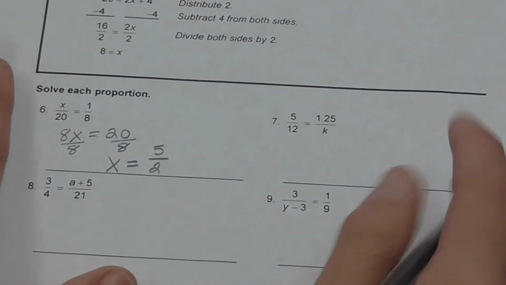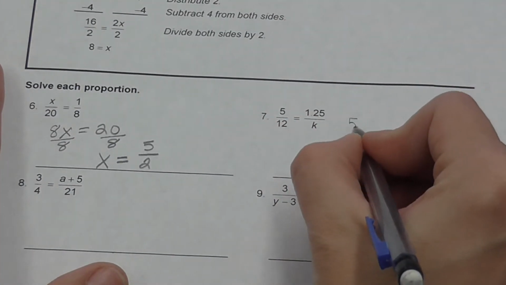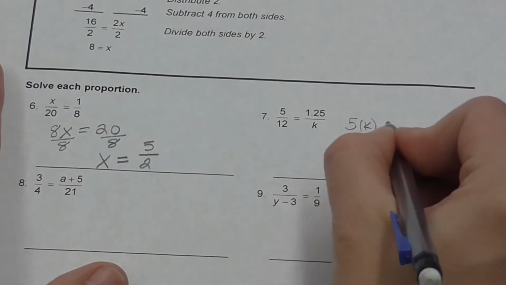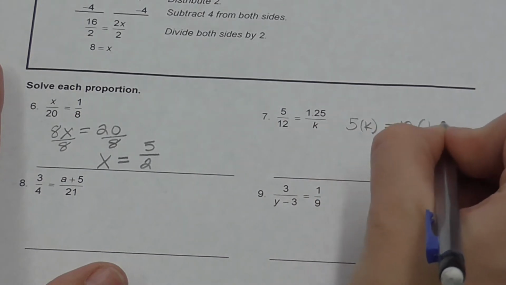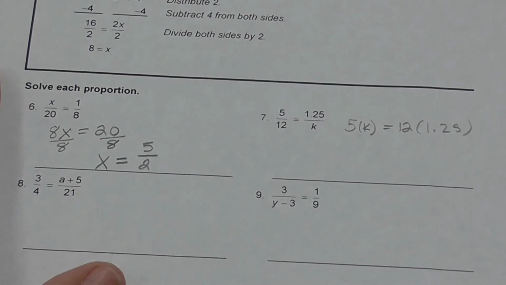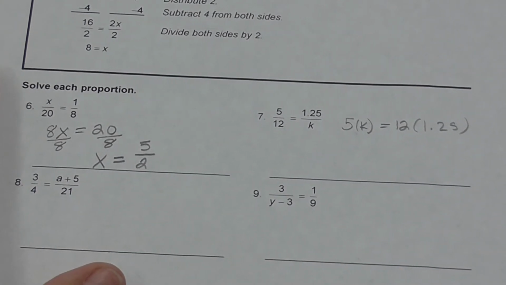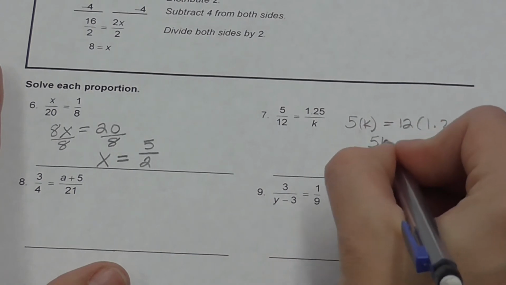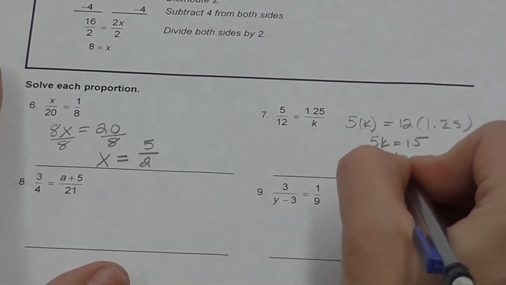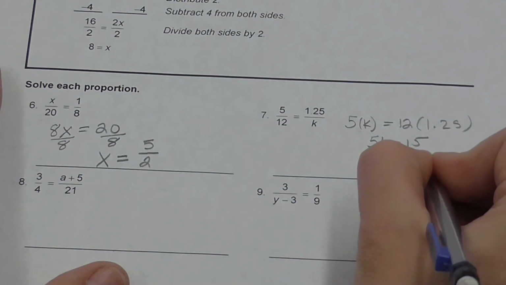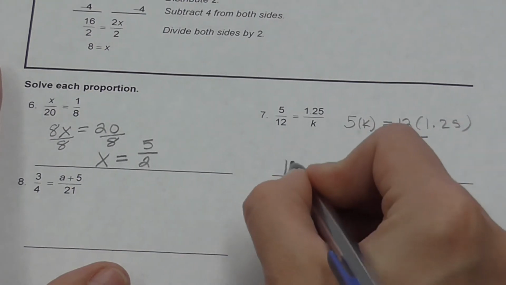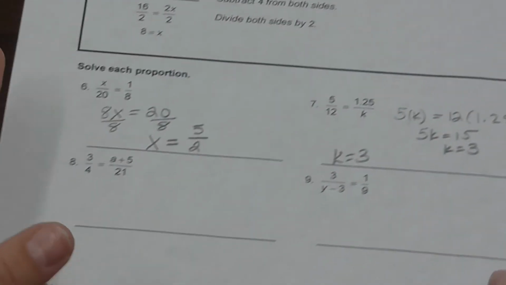I'm going to do the same thing over here. I'm going to get 5 times k is going to equal 12 times 1.25. And I'm going to get my calculator, 1.25 times 12, and that is 15. So 5k equals 15. K is going to equal 3 because I divided both sides. So k equals 3 is my answer here.